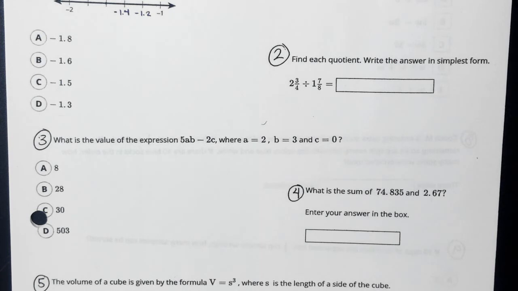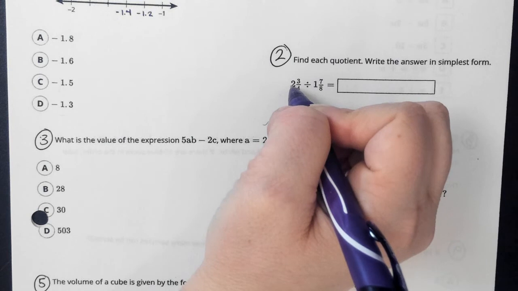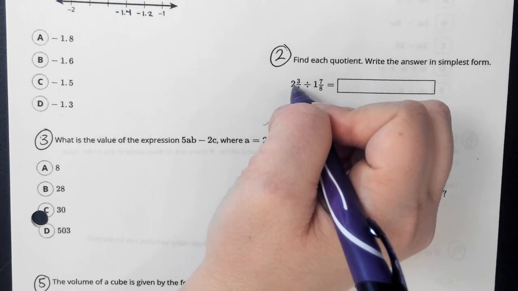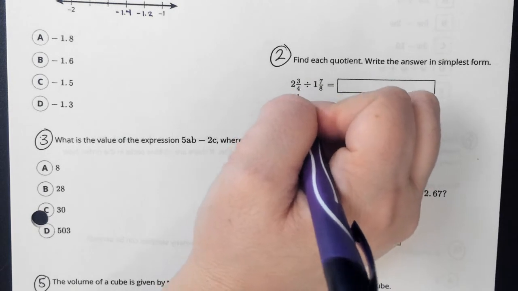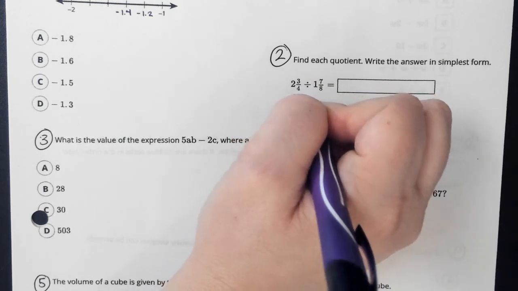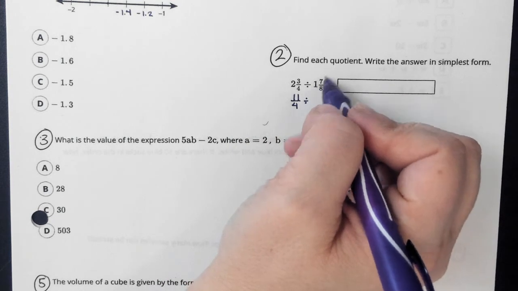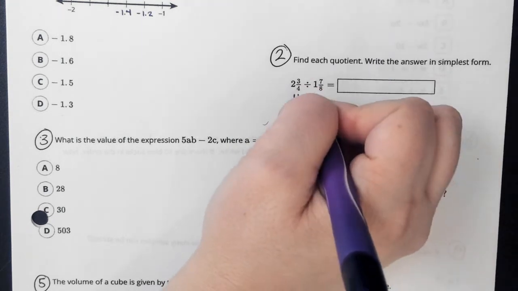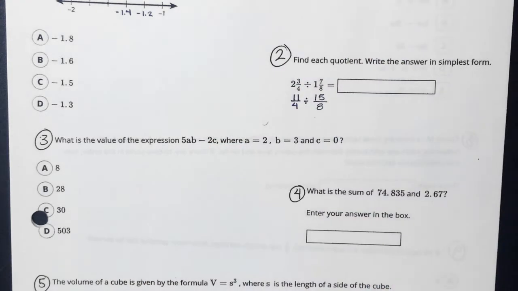Okay, so let's make it improper first. That's a good way to start. So 4 times 2 is 8 plus 3, 11. So I get 11 over 4 divided by 8 times 1 is 8 plus 7, 15 over 8. Okay. All right, what am I going to do next?